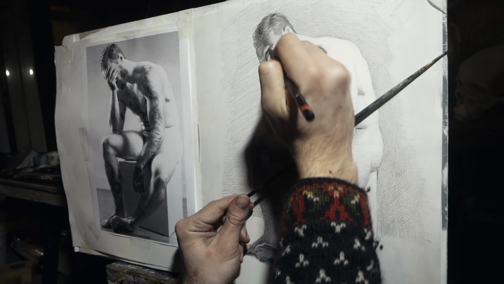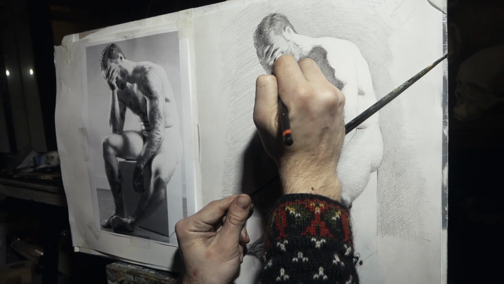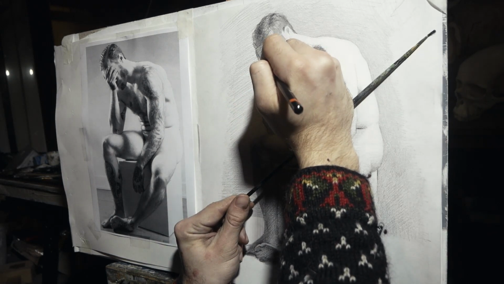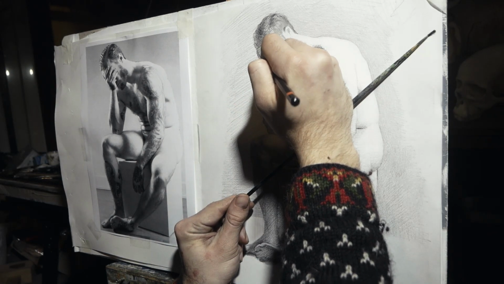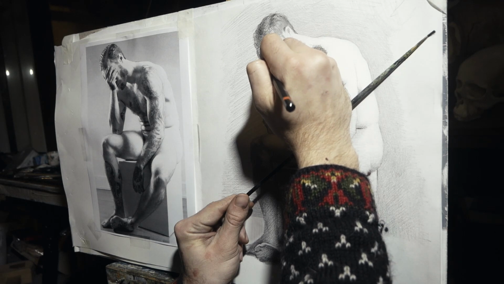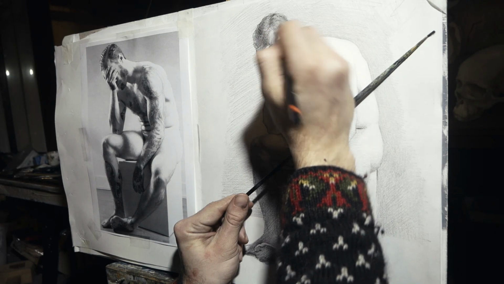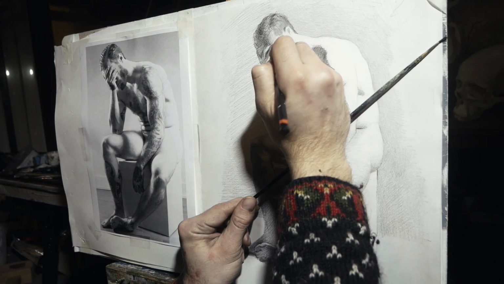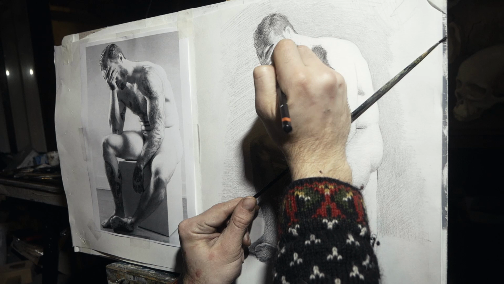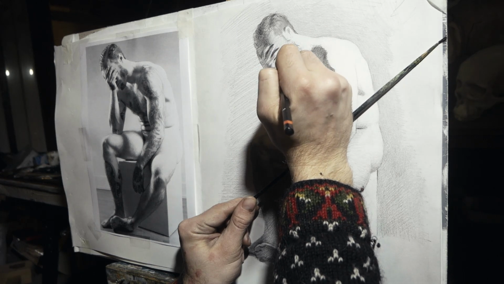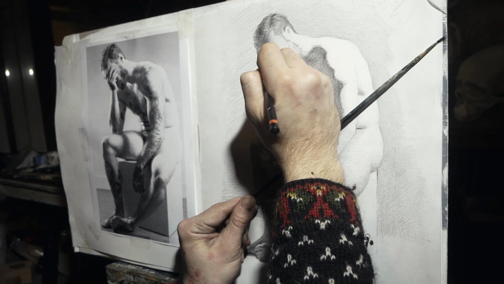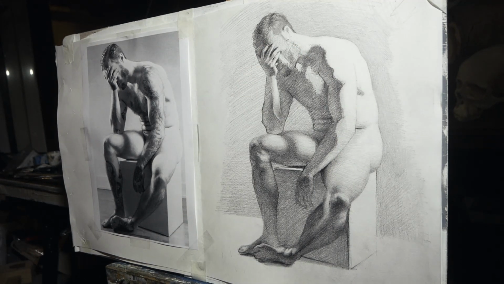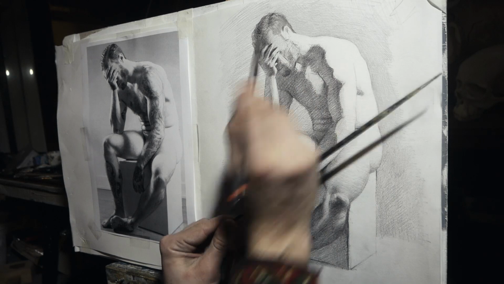Mainly, with the hands, I'd say we need to just go in and add some of these really dark notes, just to separate the hand from the rest of the figure a little bit. So looking at the cast shadows. Something like that works pretty well for the hand.